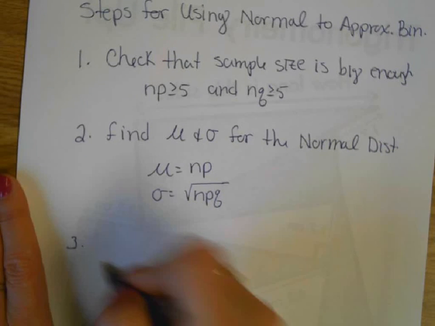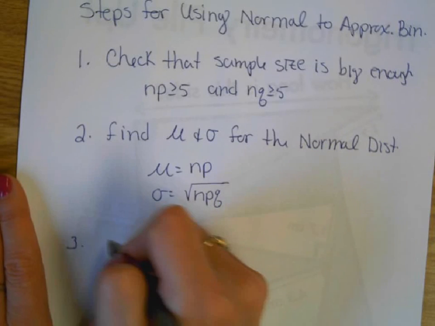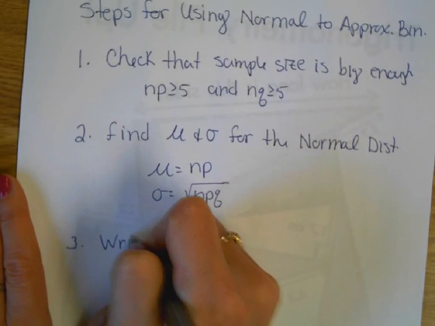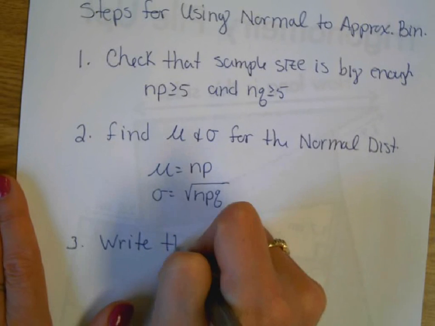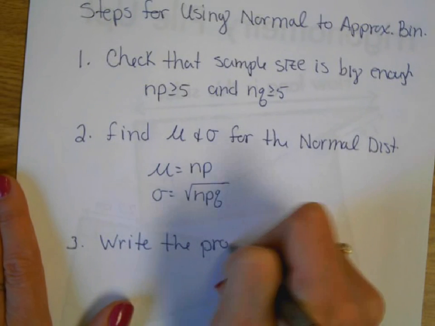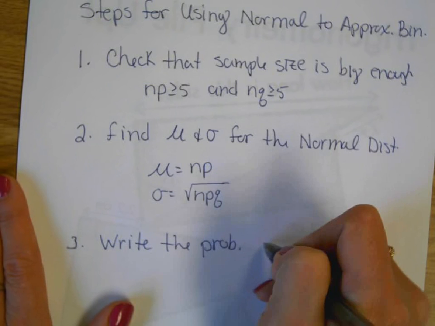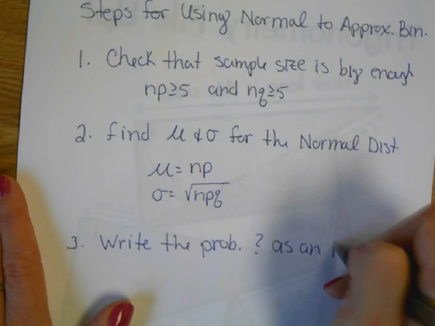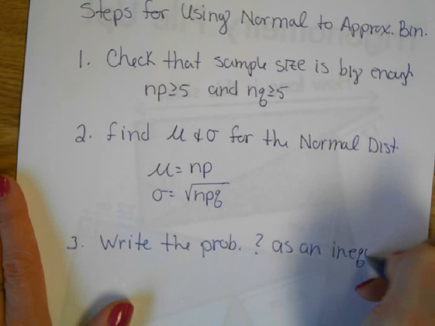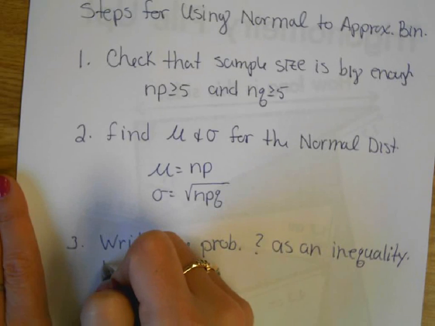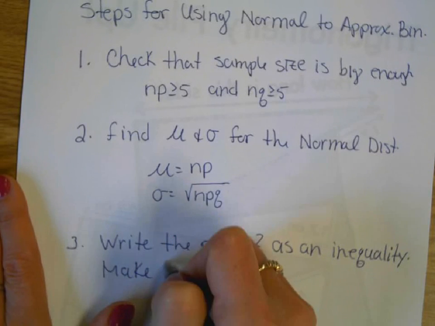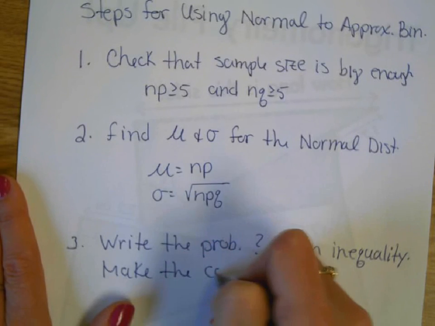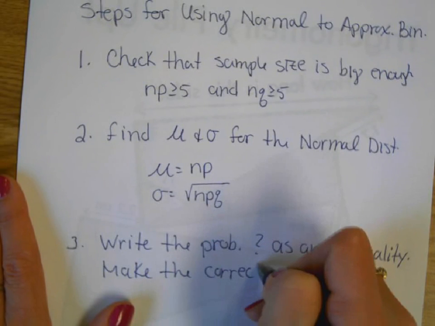Then you write the probability question as an inequality, and make the correction for continuity. If you forget to do this, it costs you 2 points.